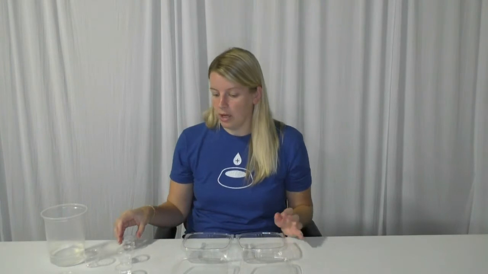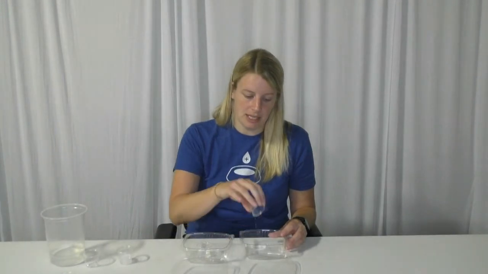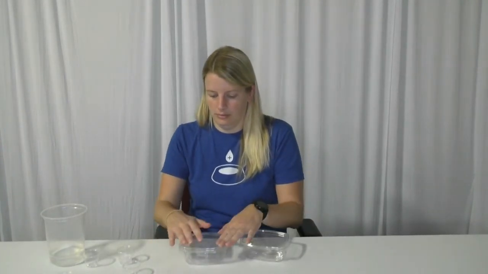The third part of the activity is looking at the effects of surface area on the water cycle. To set this up, we're going to use our 2 containers again. In one, we'll keep our cup just like the original setup, but in the other, we're going to dump that 15 mLs out into the bottom of the container. We're going to seal them both, and then place them in a windowsill outside once again.